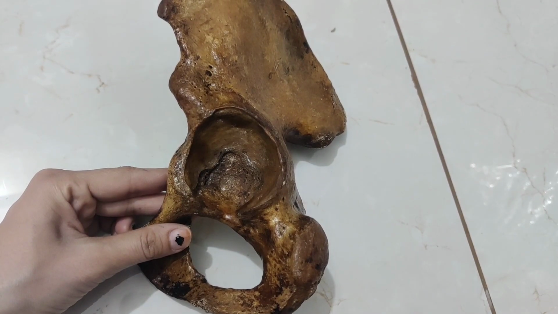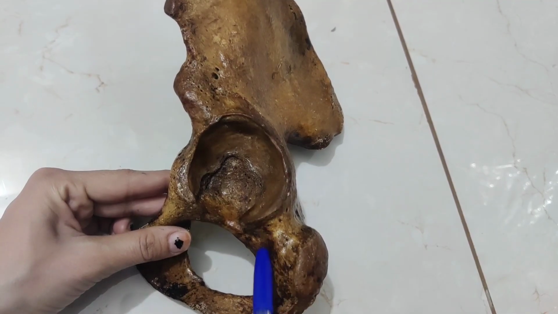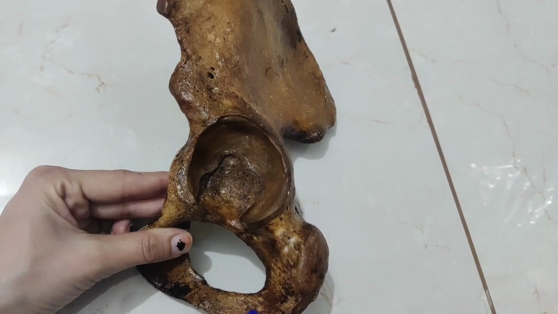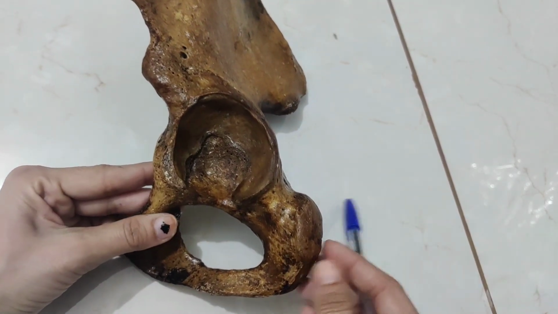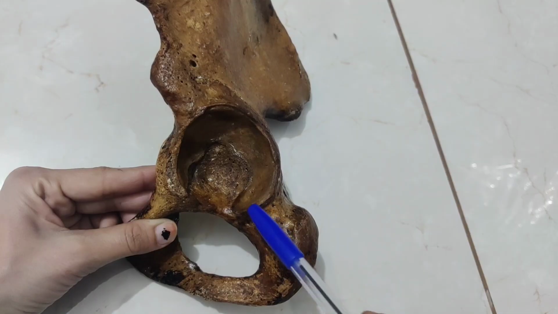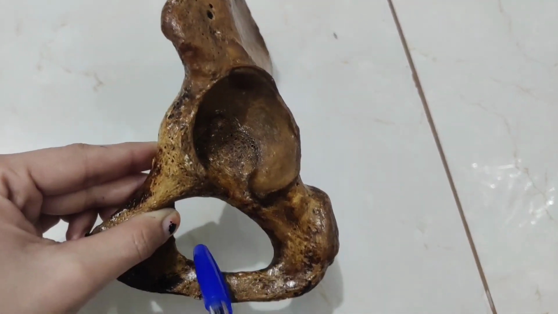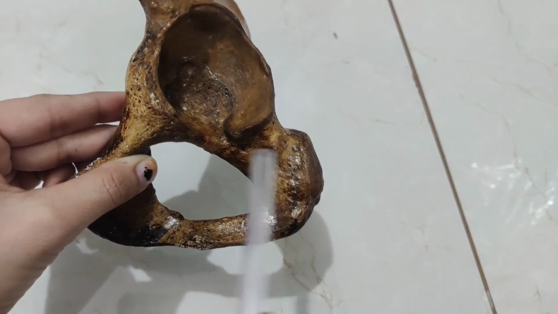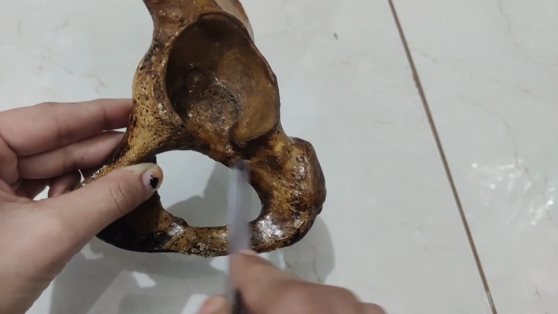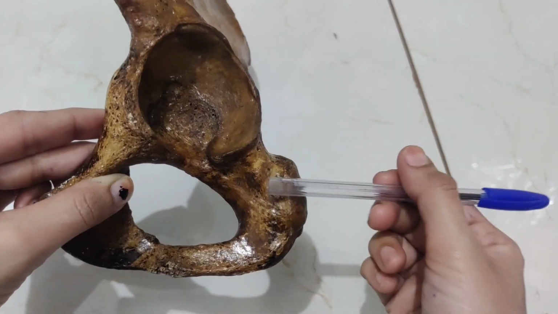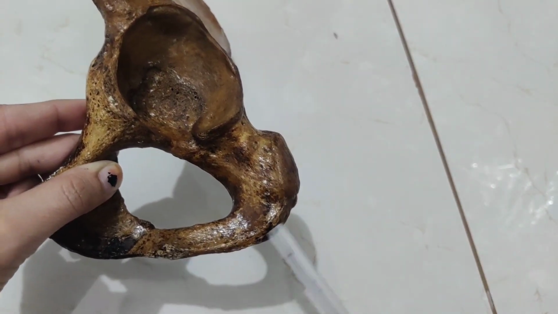So now we talk about the second part of the hip bone, the ischium. The ischium forms the posterior inferior part of the hip bone, adjoining 2/5 of the acetabulum. It forms the posterior boundary of the obturator foramen. This one is the obturator foramen, and the ischium forms its posterior boundary. The ischium has two parts, the body and the ramus.